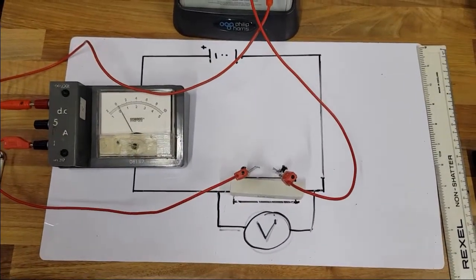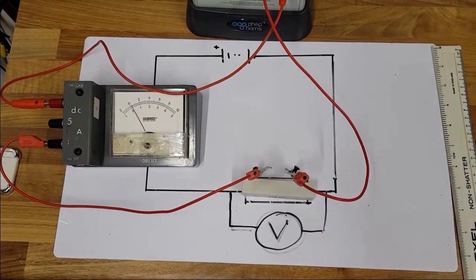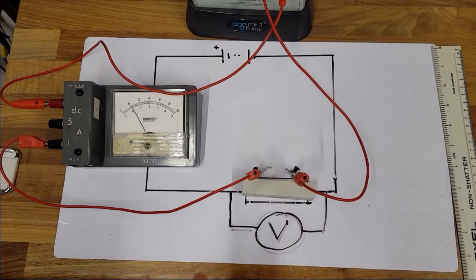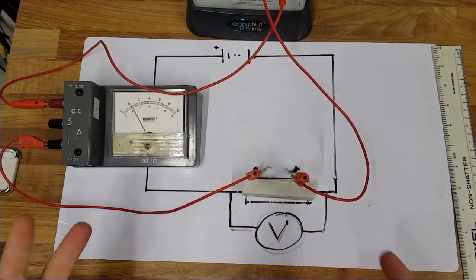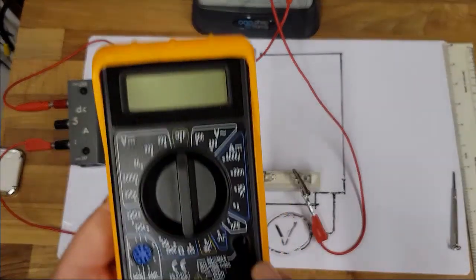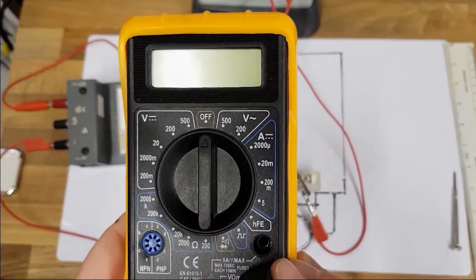So that is now our circuit, and if you take a look, the voltmeter, I often refer to it as piggybacking. It piggybacks across the component that you want to read the potential difference across. Now, here is a multimeter. It's very similar to the ones that we have in school.